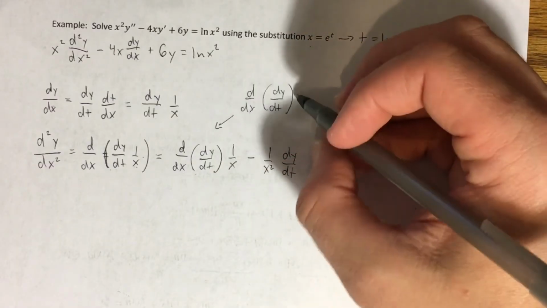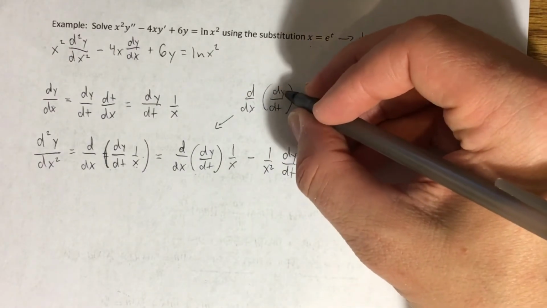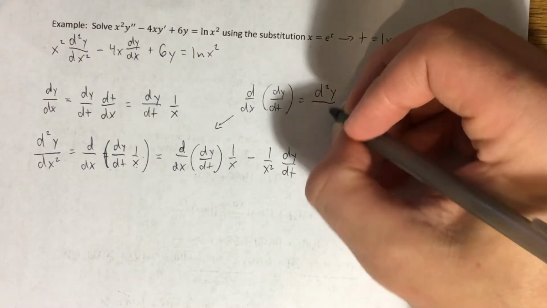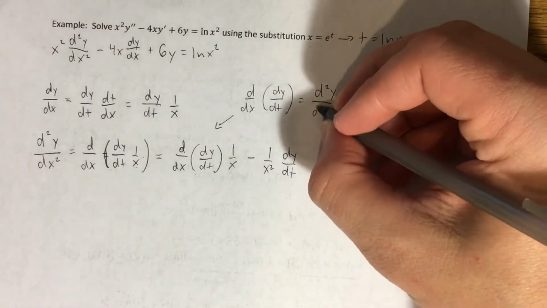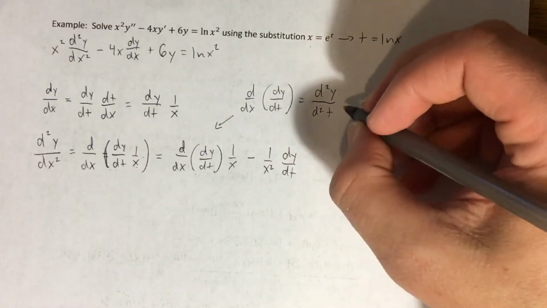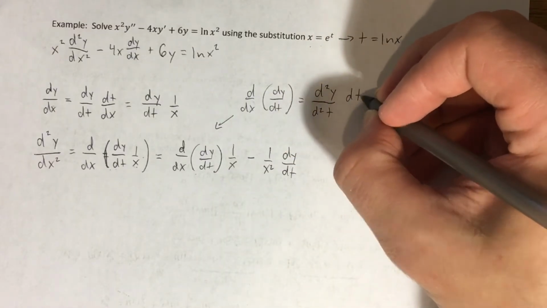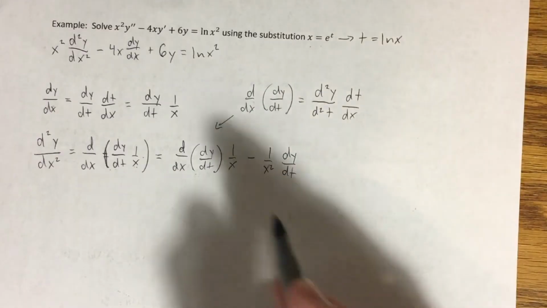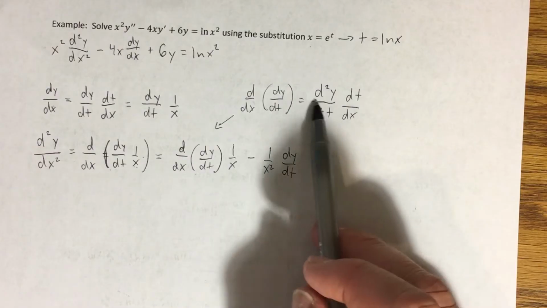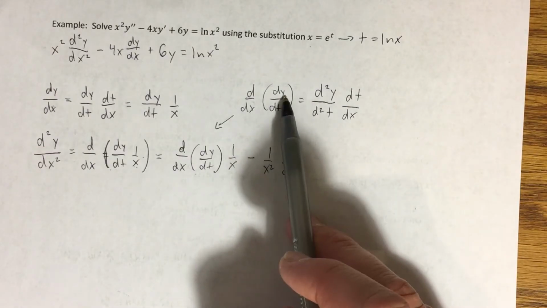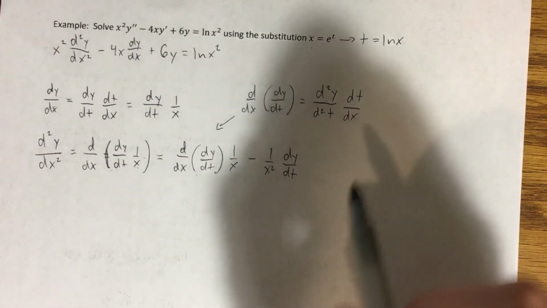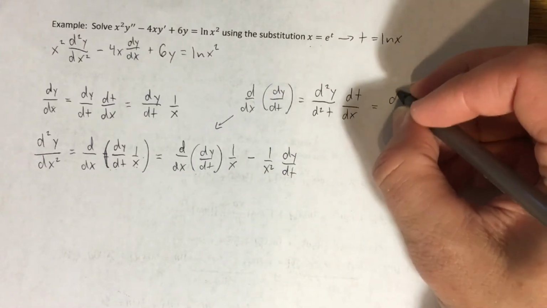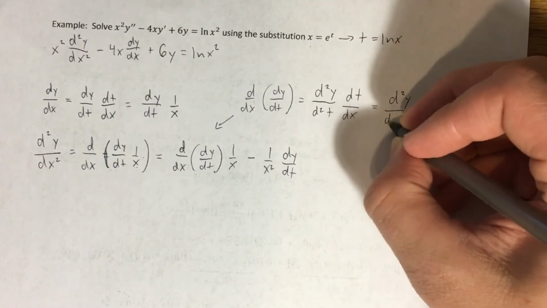It's the derivative of the derivative of y, so it's going to look like this, times dt dx. That's the chain rule where my first function was already a derivative, so I ended up with a second derivative here. But once again, we know dt dx, that's the same thing as 1 over x.